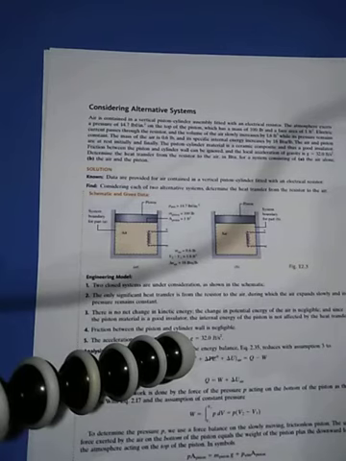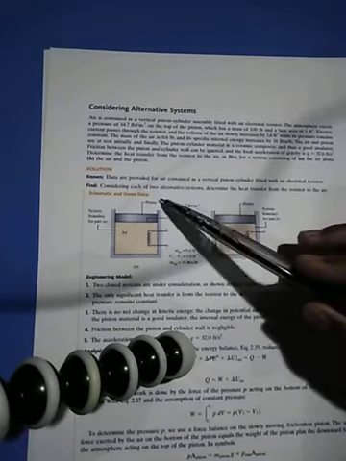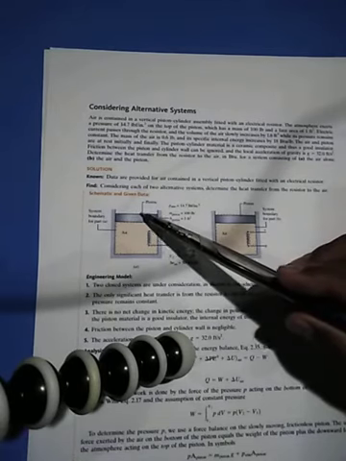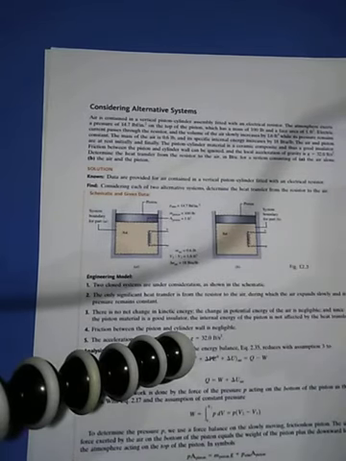exerts a pressure of 14.7 pound force per inch squared on the top of the piston, which has a mass of 100 pounds and face area of 1 feet squared. Okay, so ibig sabihin the atmosphere exerting a force here dito sa surface ng piston natin. So electric current passes through the resistor.